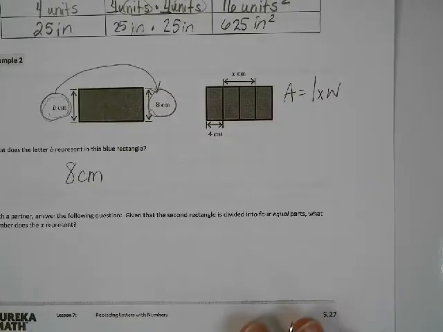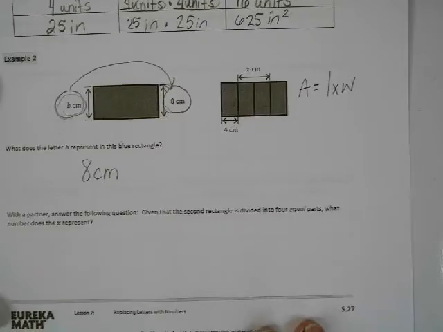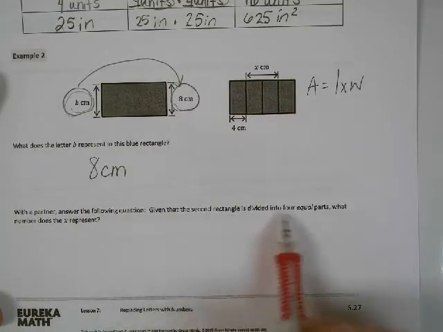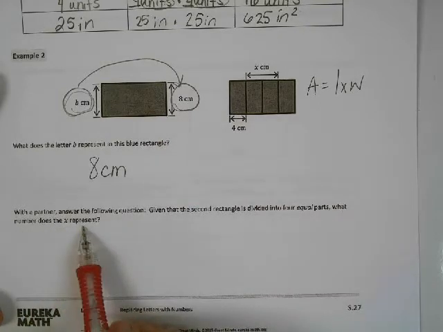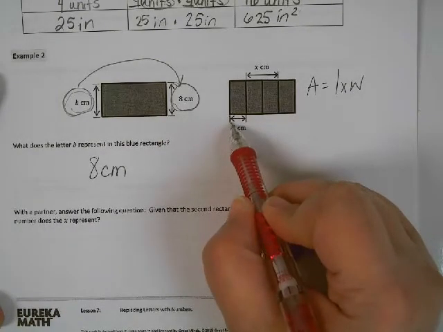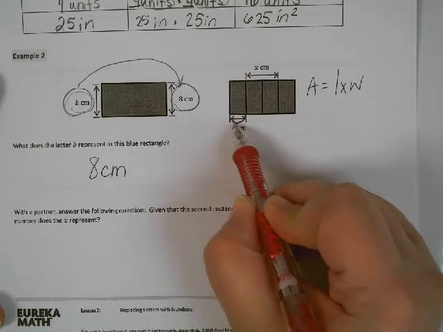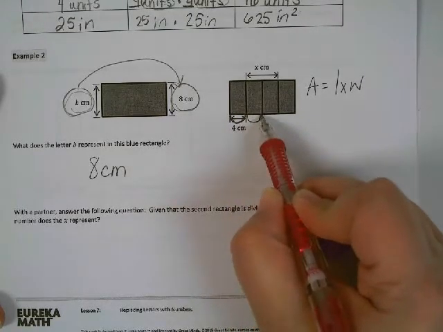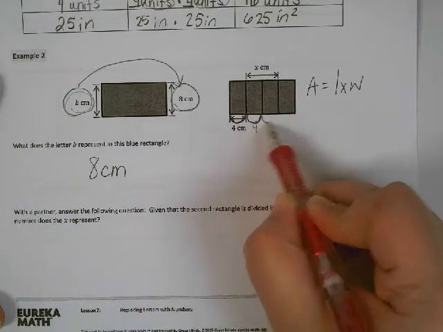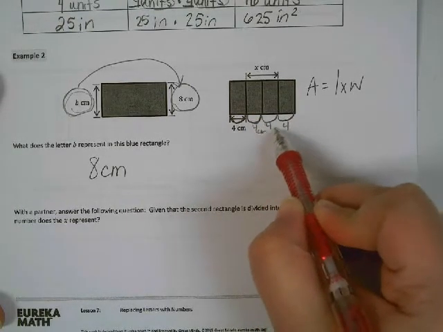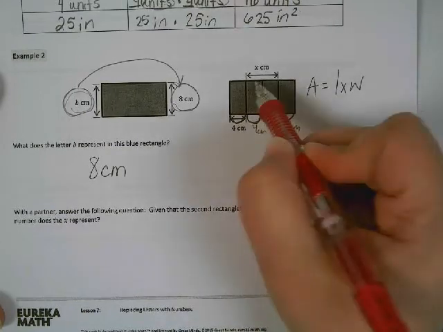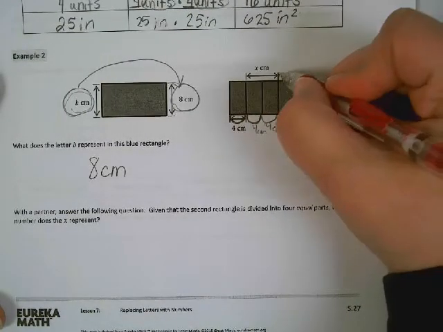On the next part, it says, with a partner, answer the following question. Given the second rectangle is divided into 4 equal parts, what does the number X represent? So what it's saying is, since each one of these little pieces is 4 centimeters, how much would this amount be?